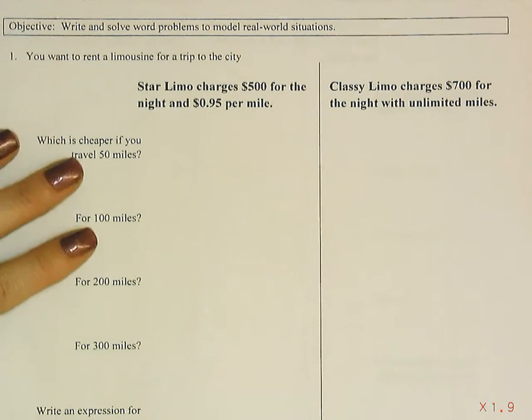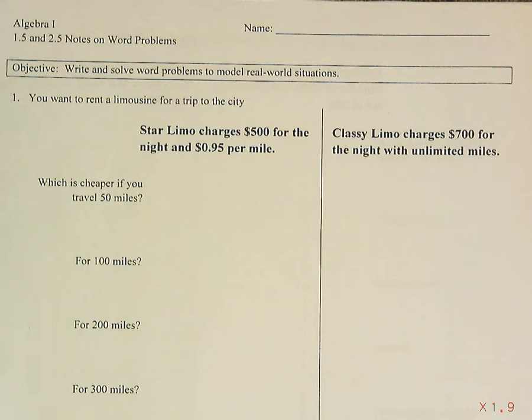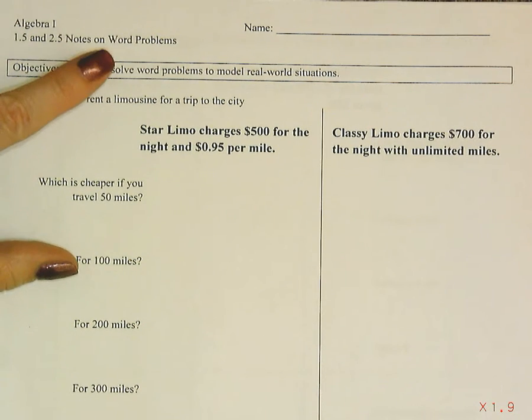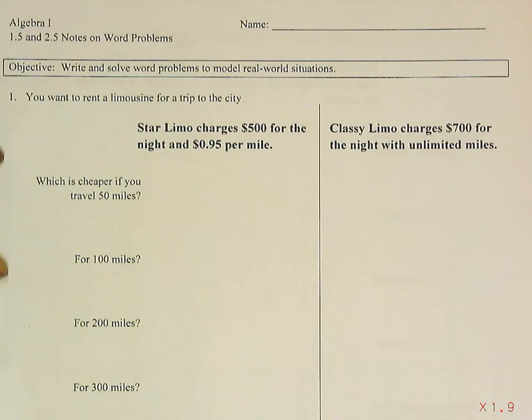Hi everybody. We're looking at some notes now about equations and inequalities and how to write word problems using them. So here's our first example.